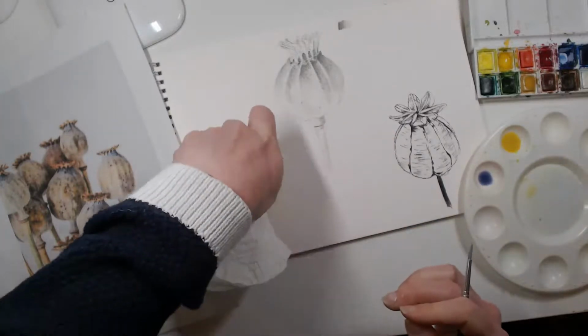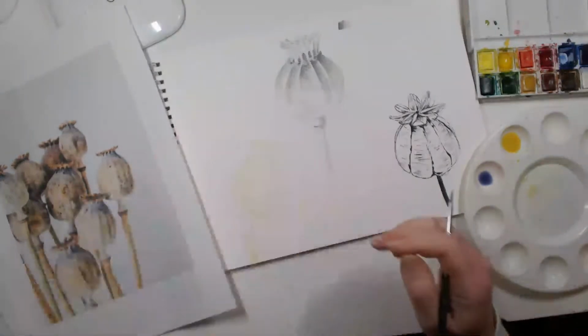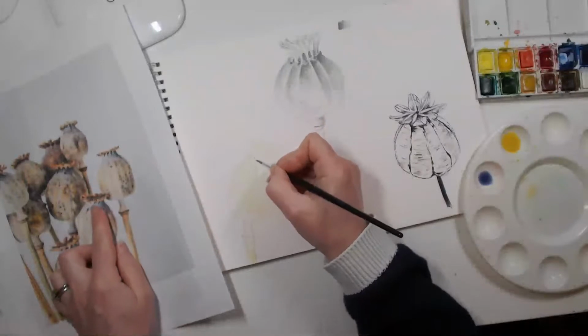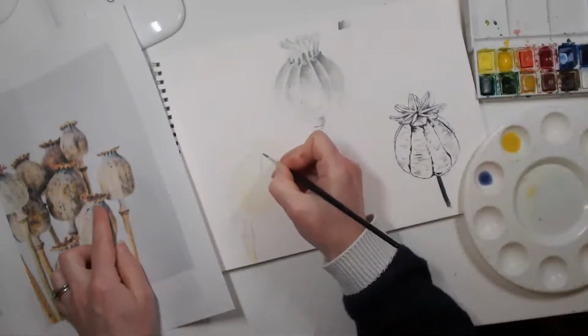Just want to block that off slightly because I think I've done that a bit wrong. So let me just follow that in a bit more closer detail. Yeah, I have.